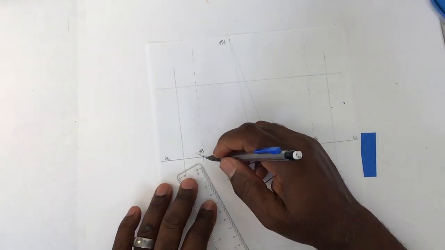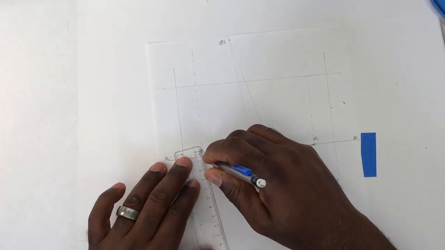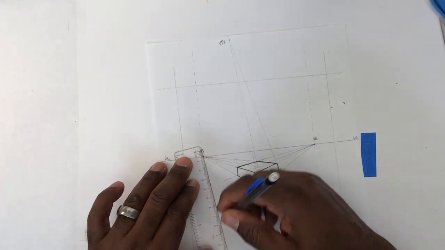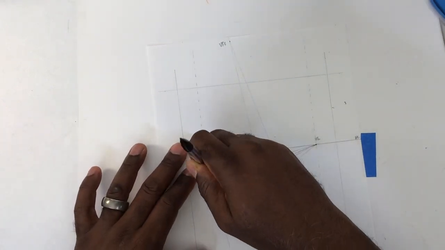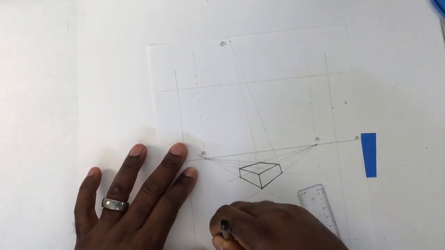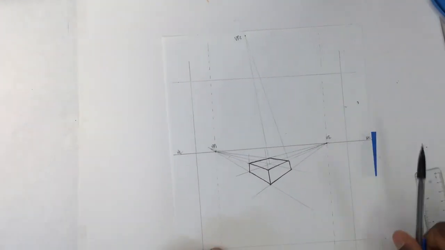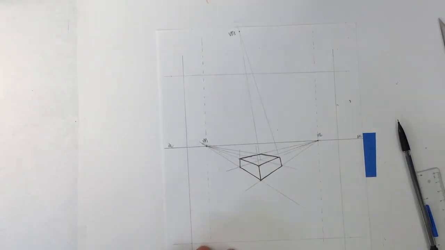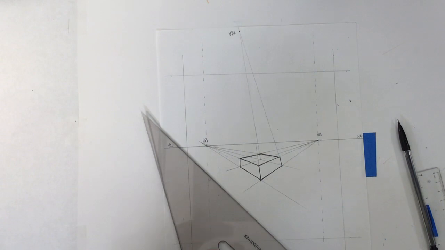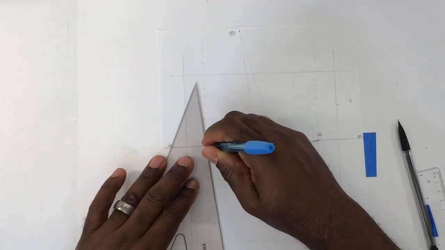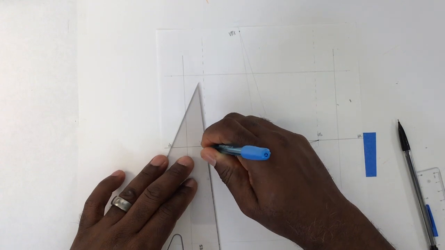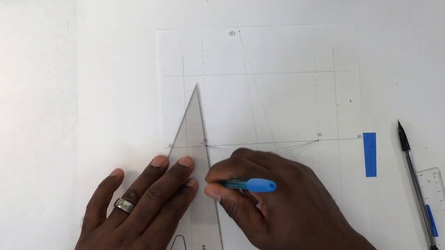So let me use colored lines, so you can tell the difference between all these distorted boxes and the normal box. So I'm going to bring this real close here, like that.